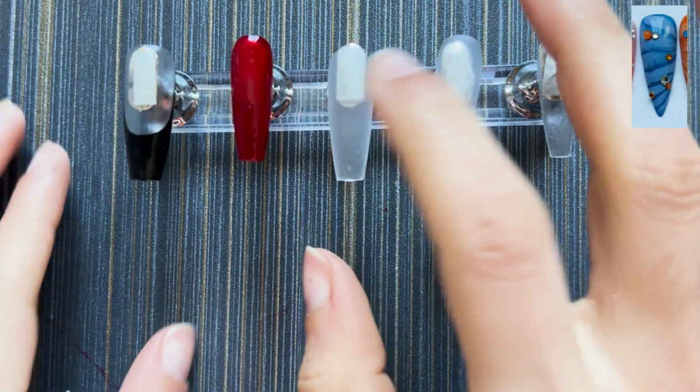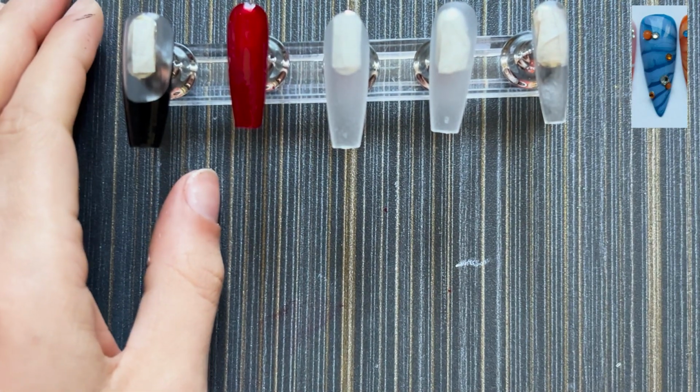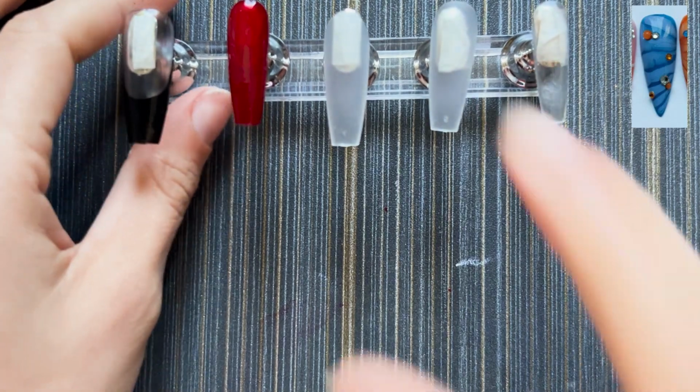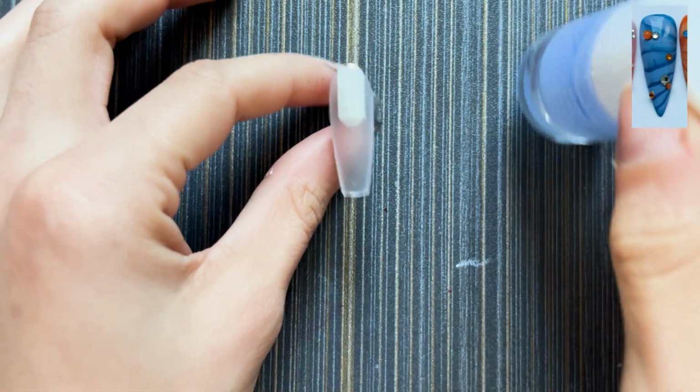which has like a beach theme, I think. Maybe it's not a beach, but that's what it looks like to me. And it's just gonna have a blue base and a blue gradient. So let's just paint this base on.